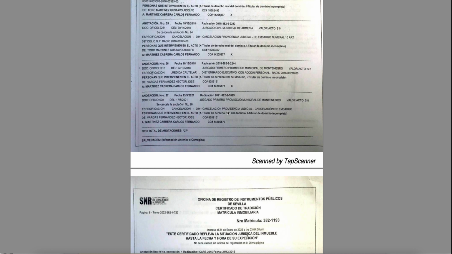So before doing any transaction, we asked the owner to clear this lien. So this was the cancellation of this issue that was stated here before in 2018. So on the 17th of August of 2021, this lien was canceled from the person who was setting the embargo to the owner.